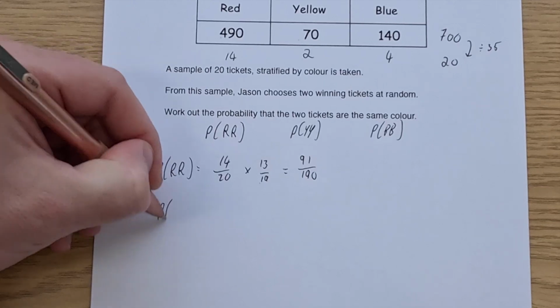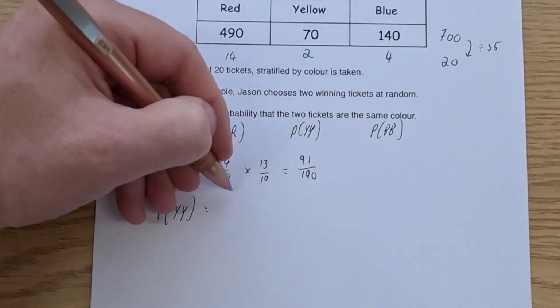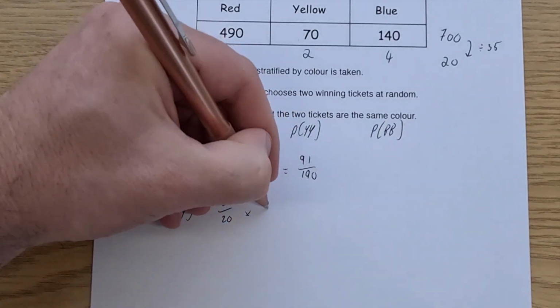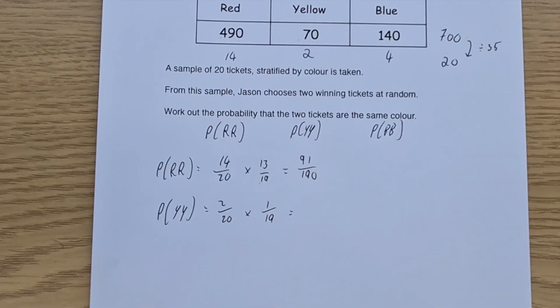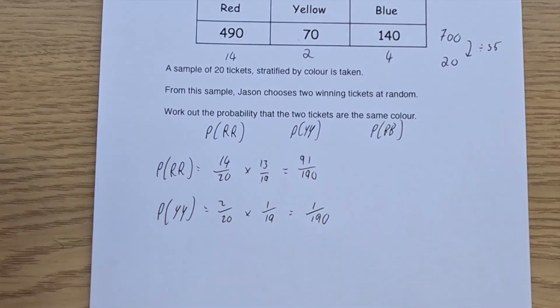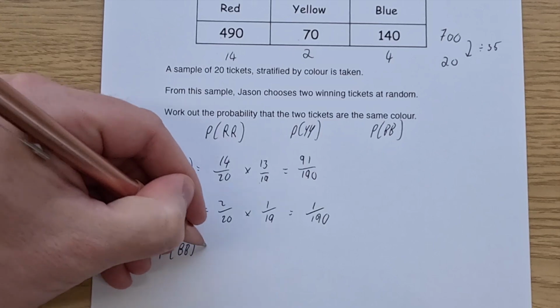Okay, now the probability of a yellow and a yellow. So there were 2 yellows out of the 20, so it's going to be 2 out of 20. And then once that yellow is taken out, there'll be 1 yellow left out of 19. And then if we times them together, that's equal to 1 over 190. So there's a 1/190th chance of a yellow and a yellow. And then next, a blue and a blue. So the probability of a blue and a blue.